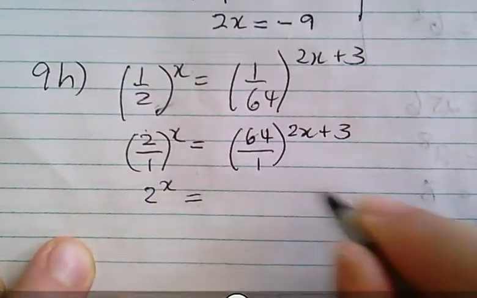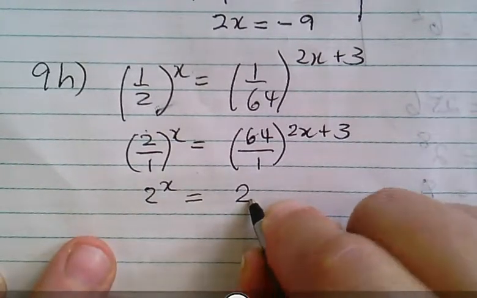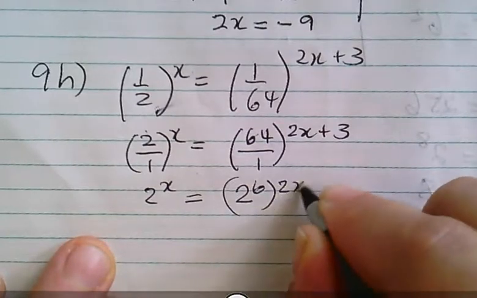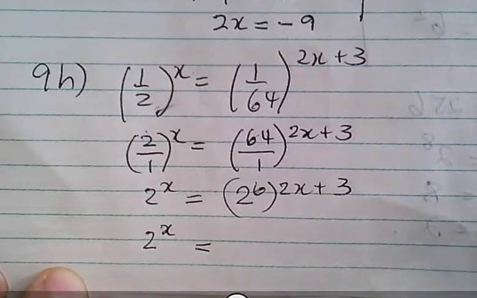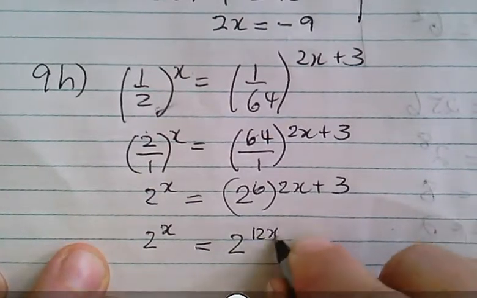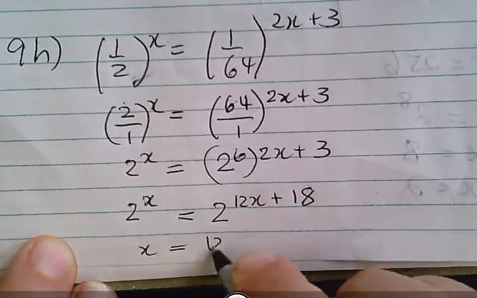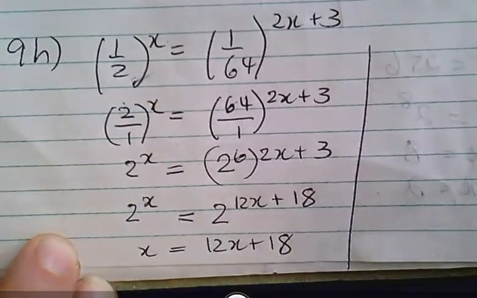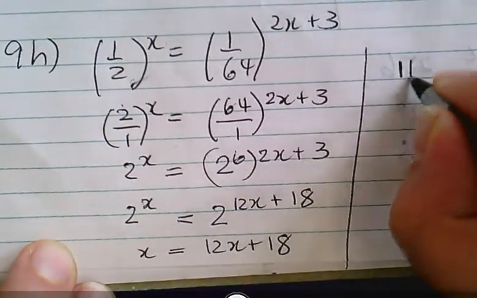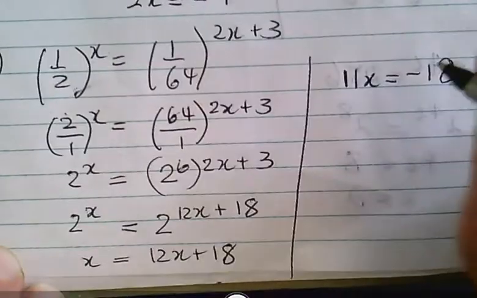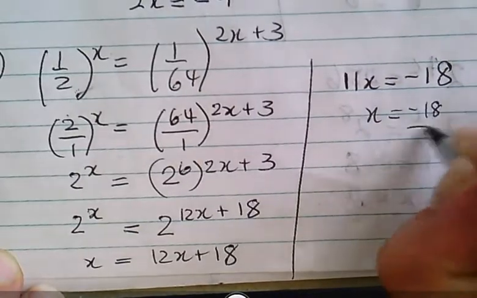So 2 to the power of x equals 64. Isn't that 2 to the power of 6? To the power of 2x plus 3. So 2 to the power of x equals 2 to the power of 12x plus 18. And now we can equate powers. So x is 12x plus 18. What did you get? 11x is negative 18. Yeah? Is that what we got? So therefore x is negative 18 over 11.